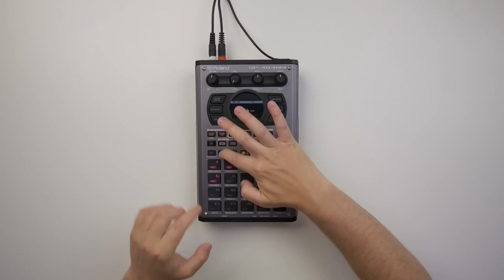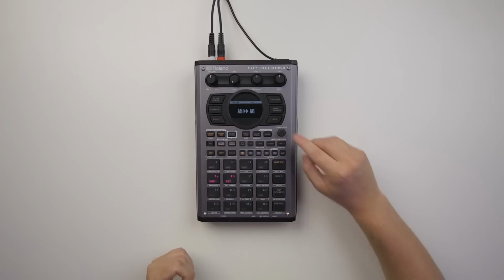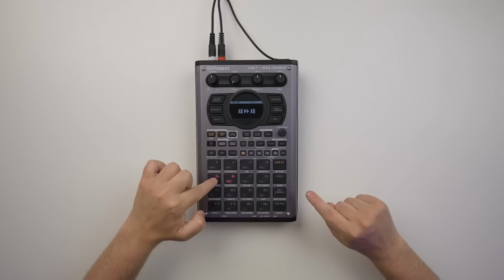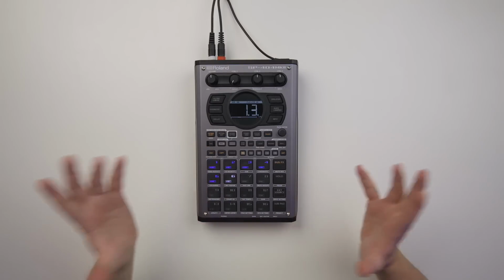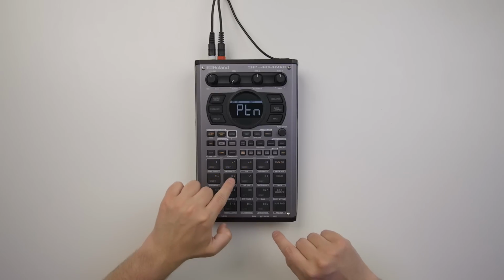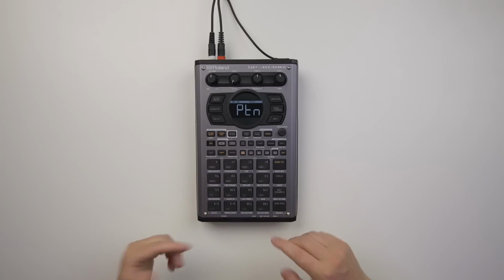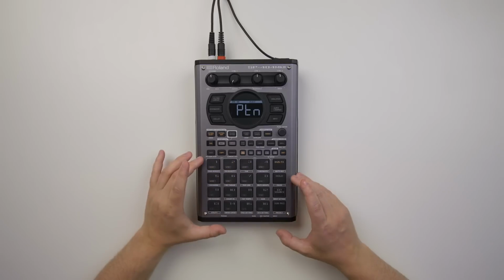Now when I have a pattern, what I like to do is just copy it onto another slot here. Hold copy, press here, done. Now I have a copy of the pattern, and I like to live record on top of this pattern here. The reason why I copy it is because it's much easier to just delete the second one and do a new copy than go in and delete individual notes.